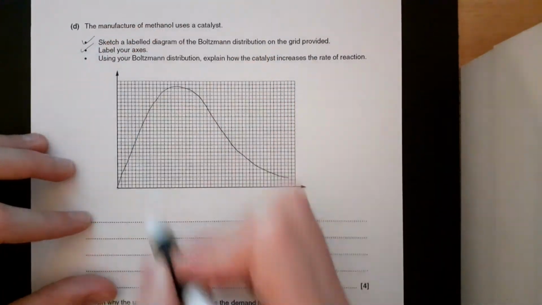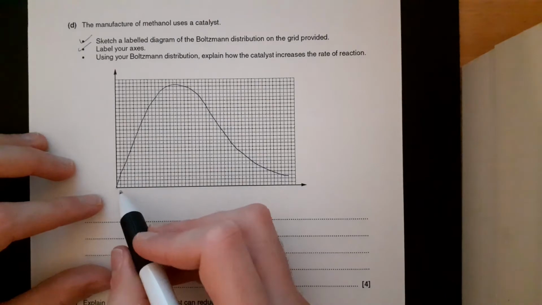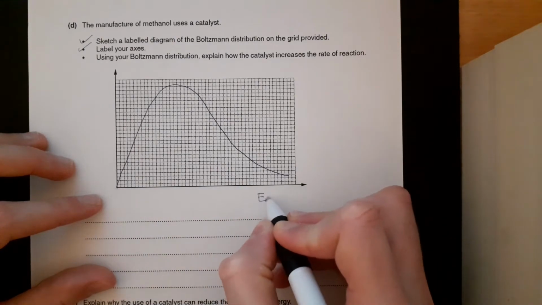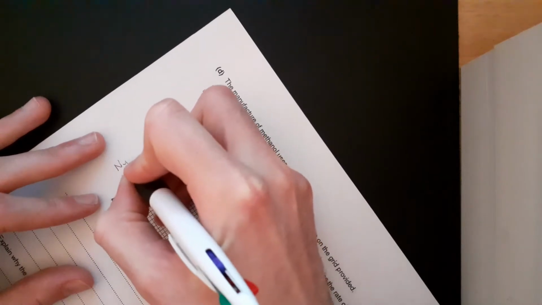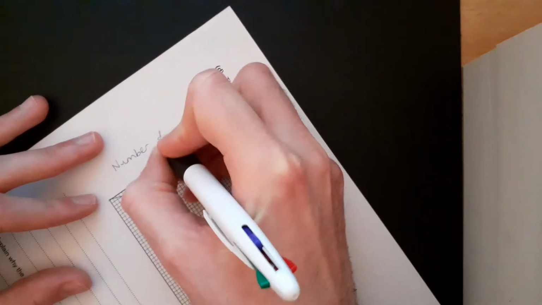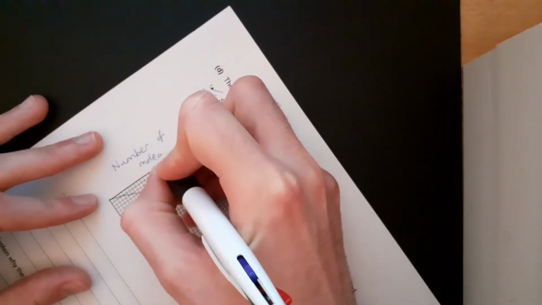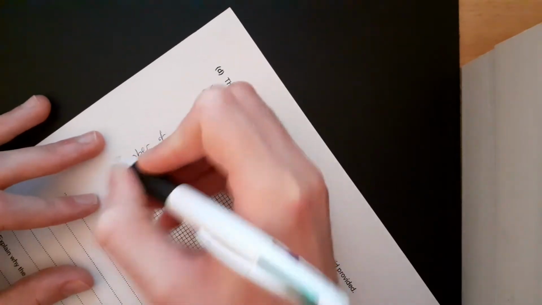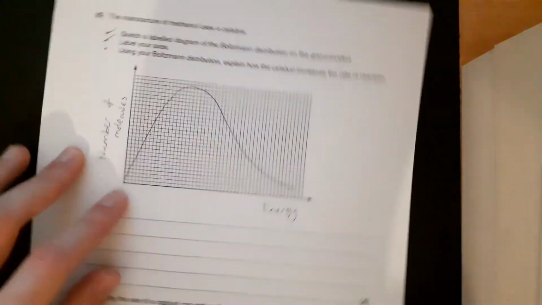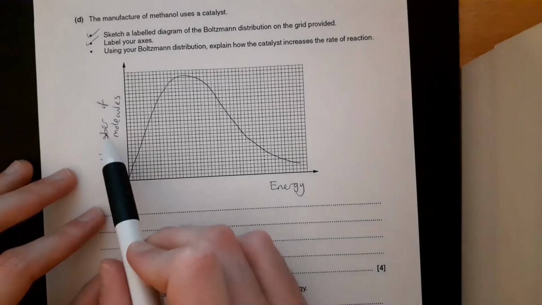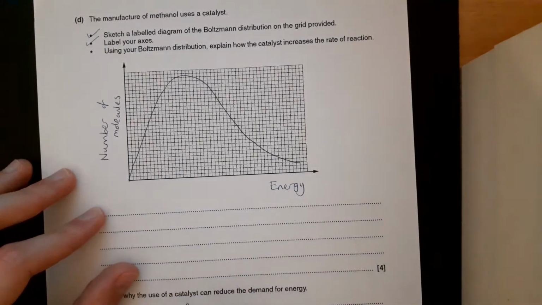Label the axes we need to do next. So the axes, on the x-axis you have energy, and on the y-axis you have number of molecules, or number of particles, or you can word that in various different ways, but that's the gist of it. So what it's showing you is how many molecules have certain amounts of energy.